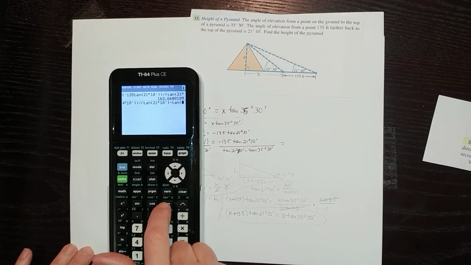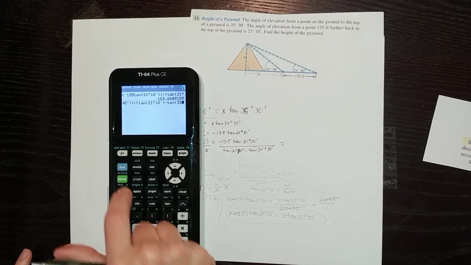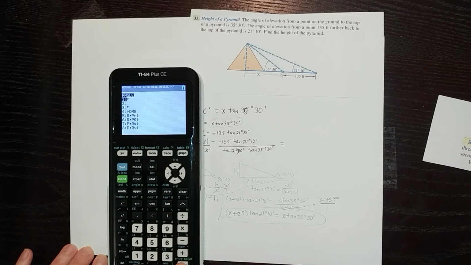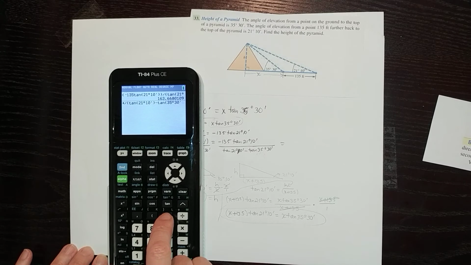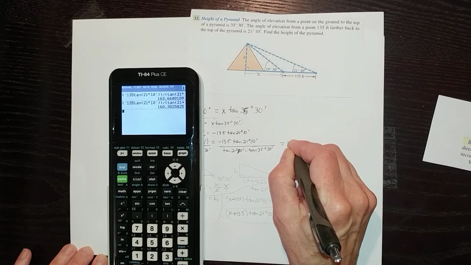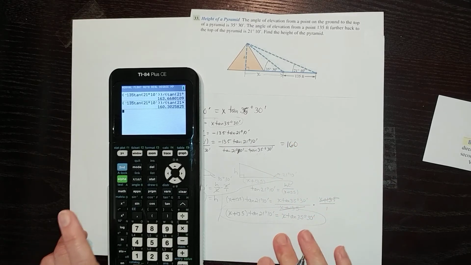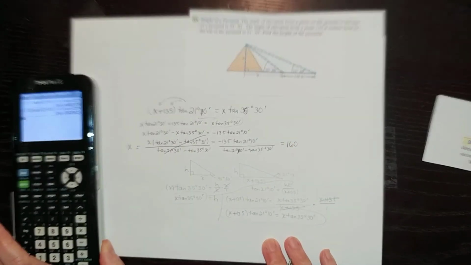Close, minus the tangent of 35 degrees, 30 minutes. It is 160. That's what it's supposed to be. All right, so that is our value for x.